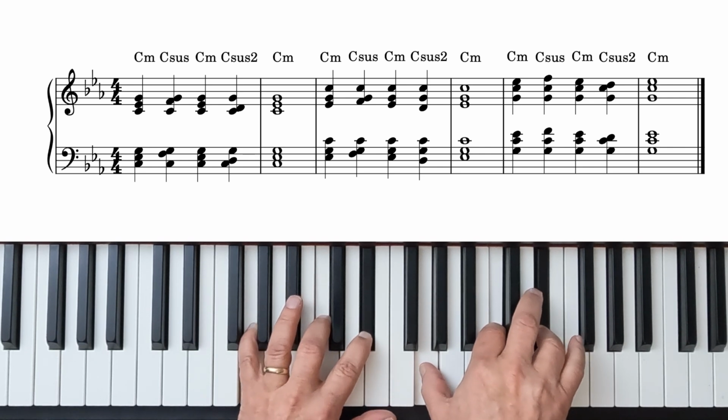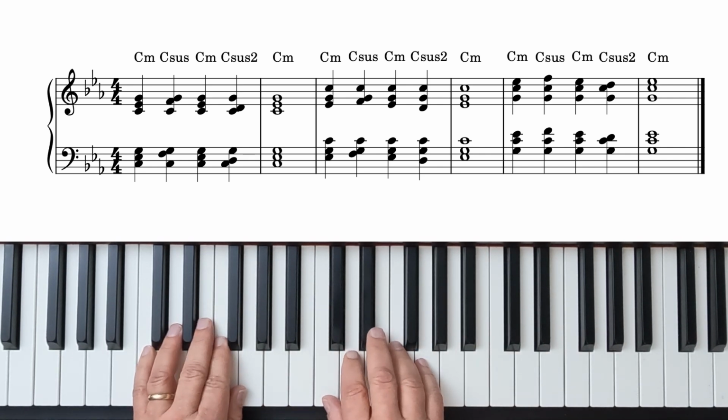So what we're doing here is getting you used to hearing the sound of these sus chords and how they resolve.